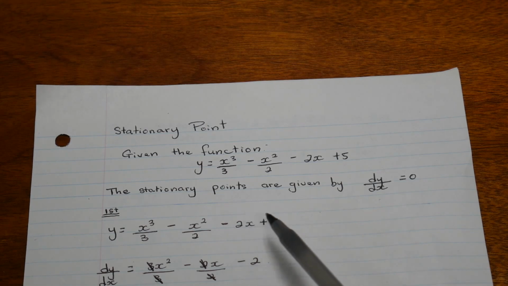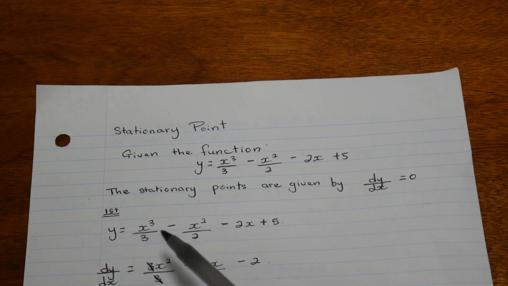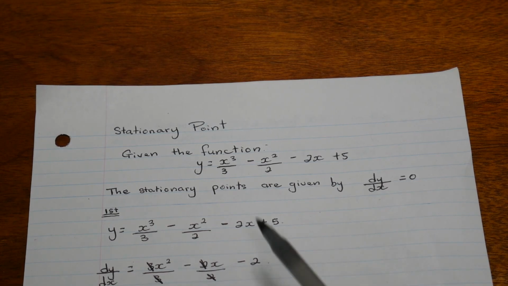When we derive this expression using the first derivative, dy/dx is equal to 3x squared upon 3 minus 2x upon 2 minus 2, leaving us with dy/dx is equal to x squared minus x minus 2.